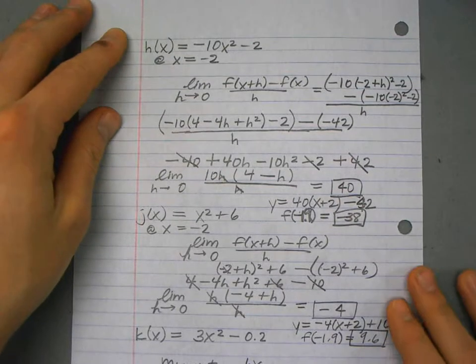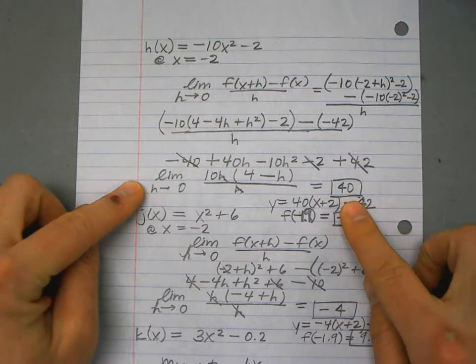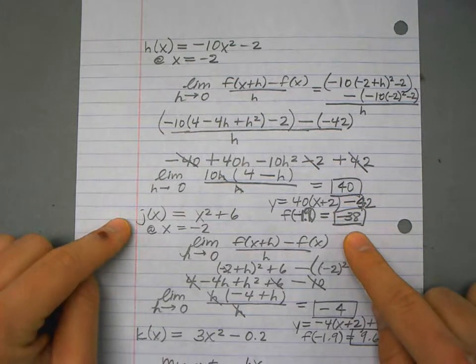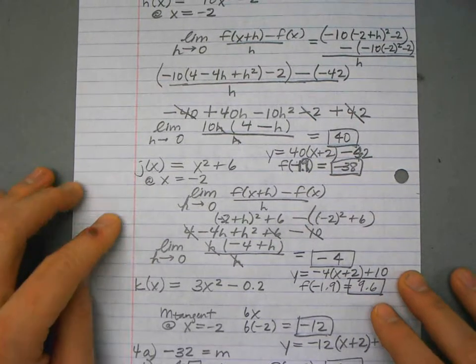Here is h of x at x equals -2. The solution there should be 40. When you input the new value, your approximation should be -38, rather. J of x, I worked out the solution here.